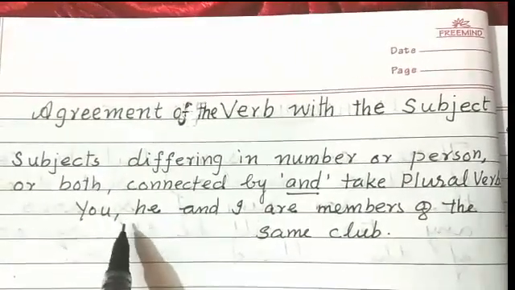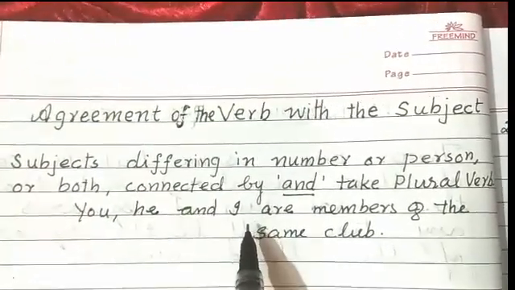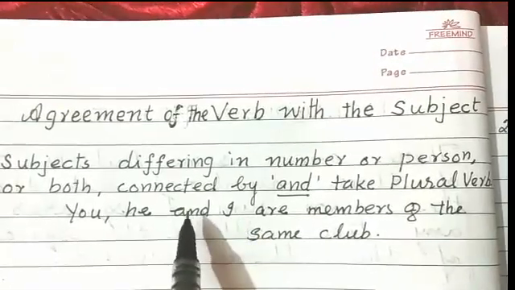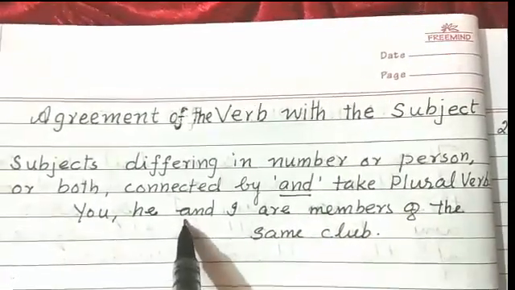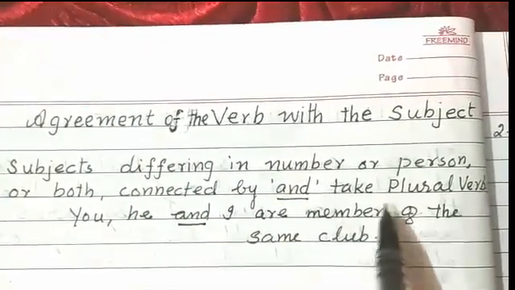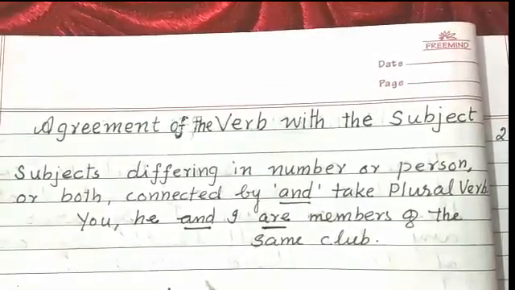So the subjects differing in number or person are connected by and. See, connected by and take a plural verb. See, the verb is plural.